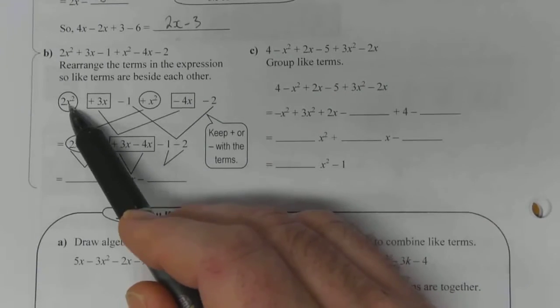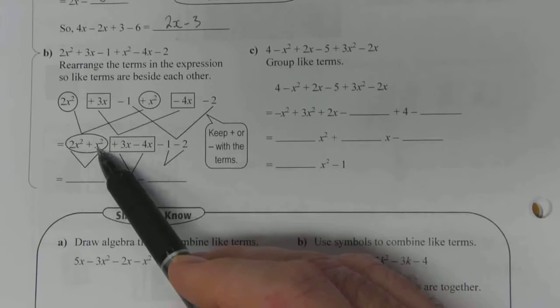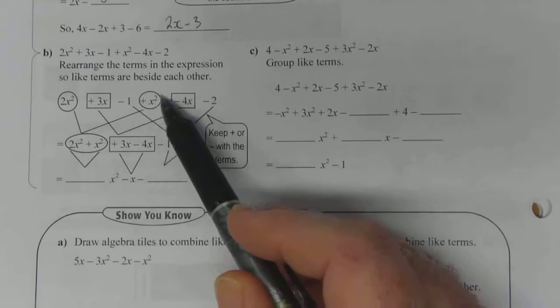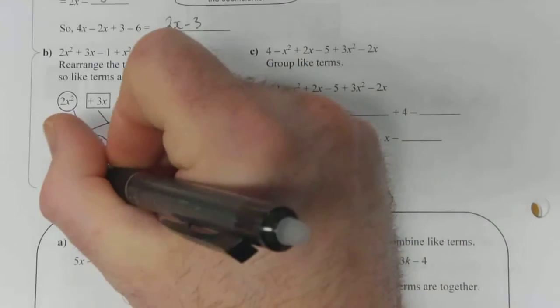So 2x squared plus x squared. You can do this. Rearranging is fine, as long as they're being arranged correctly with the right addition or subtraction between them, then you're good. So 2x squared plus x squared can be written here. And 2 plus 1 for your coefficients leaves you with 3x squareds.